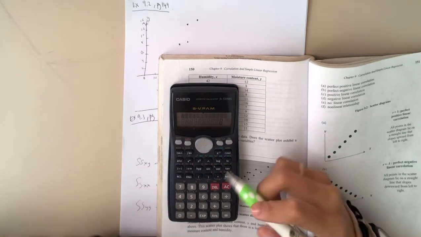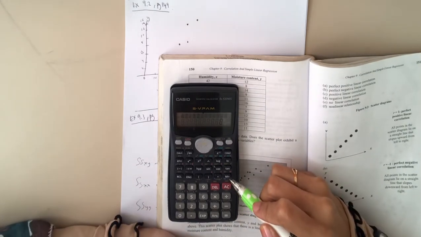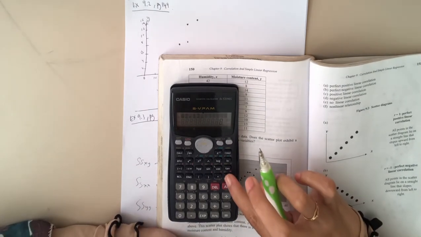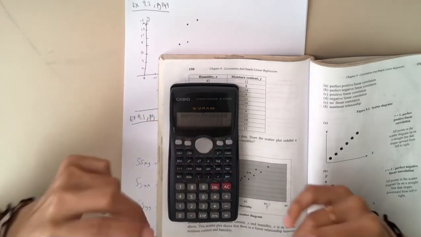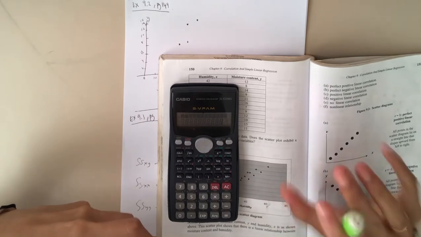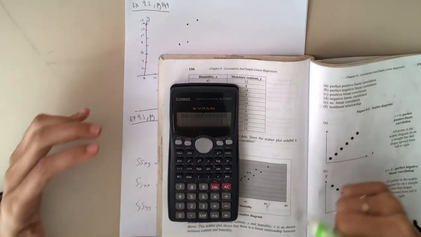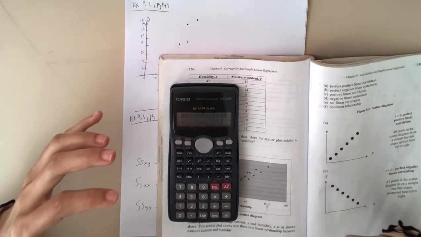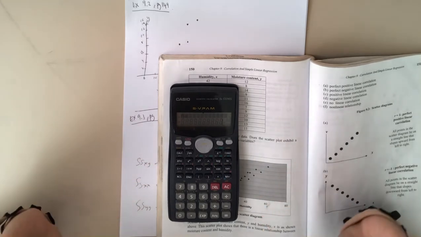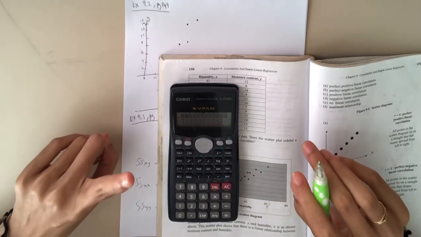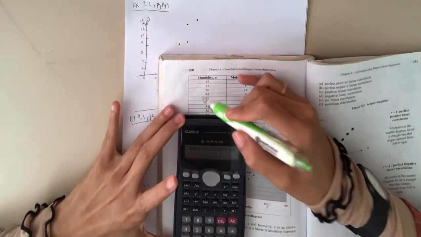Then class, you can see right after the comma there is n plus. So you press this n plus. So n equals 1 comes out. That means the number of data you have entered so far is 1. So how do we enter the others?